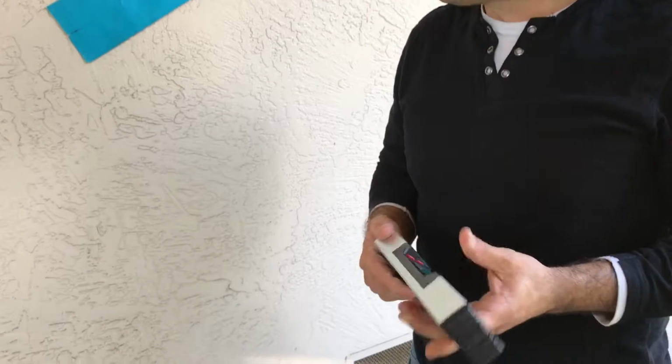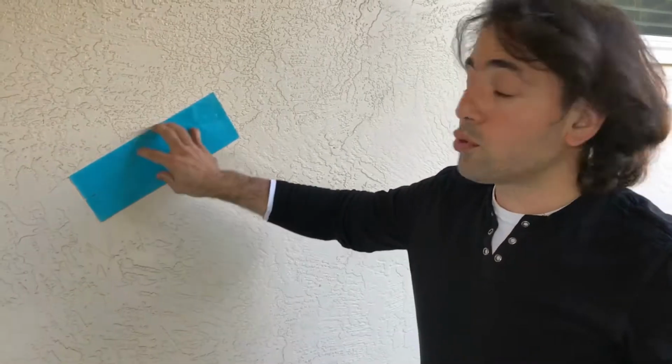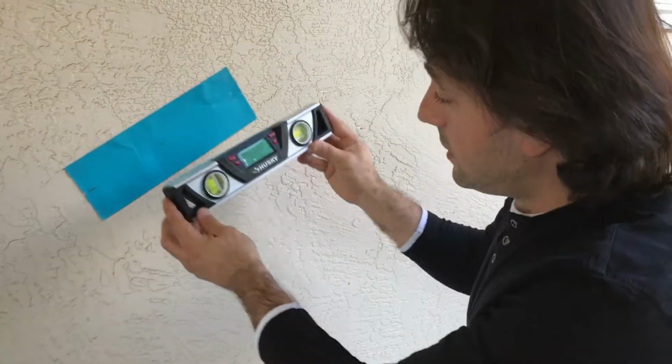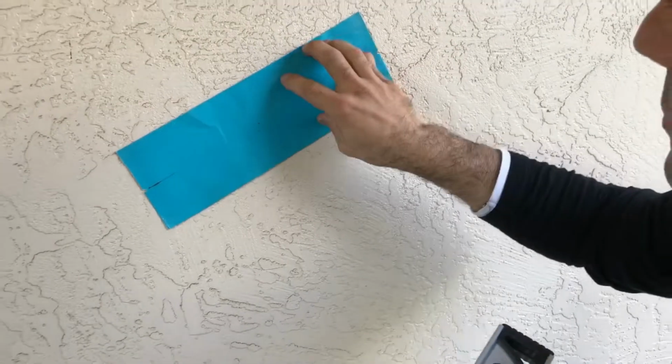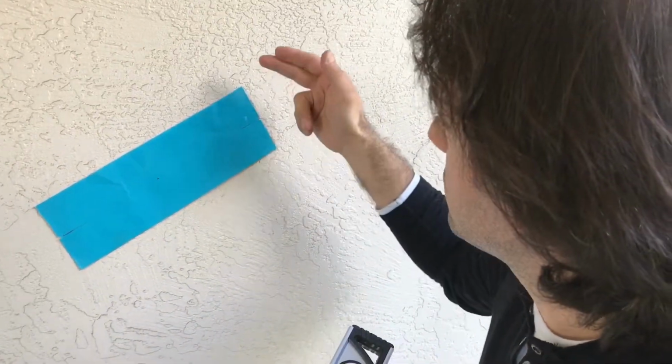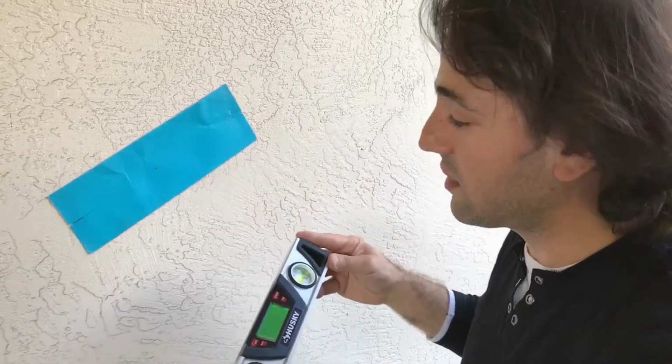Okay, we start with our validation, and before we go into the validation, I'm just going to mention how it works. We wanted to show that our program works as intended. You see this piece is put at a certain angle. We're going to check what it is with this level. This angle shows exactly what angle we are at, and this validation piece is a thin cardboard, 100 millimeter to 300 millimeter. We put a line at the middle so we can check the angle.